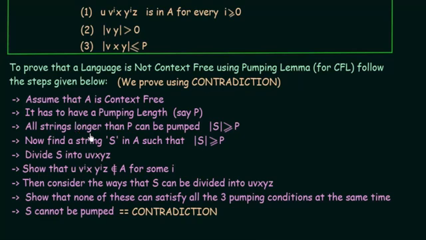And then all the strings longer than P can be pumped. So any string whose length is greater than or equal to P can be pumped. That's what we read above. Now we will find the string S in A such that the length of S is greater than or equal to P. So we have our language A, and from this language A we will take a string which we will call S, such that the length of this string S should be greater than or equal to P, which is our pumping length.